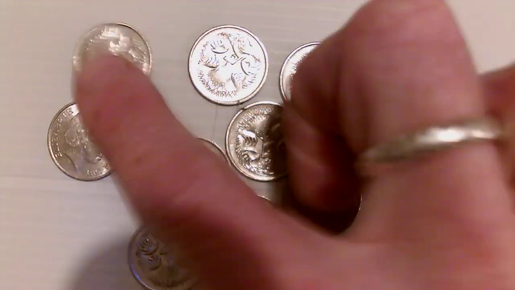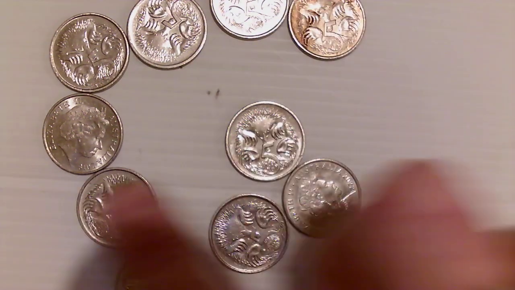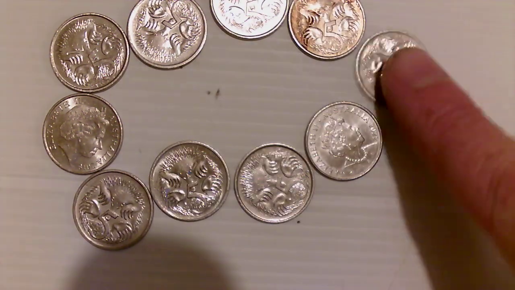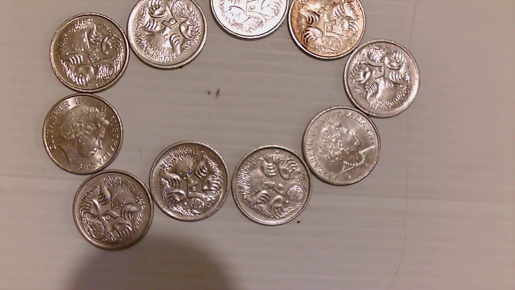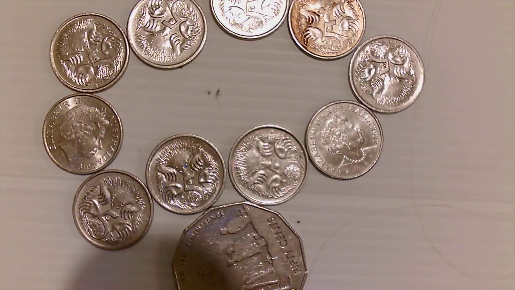Let's count. 1, 2, 3, 4, 5, 6, 7, 8, 9, 10. So 10 fives are 50 cents. So it's the same amount as that 1 50 cents there.